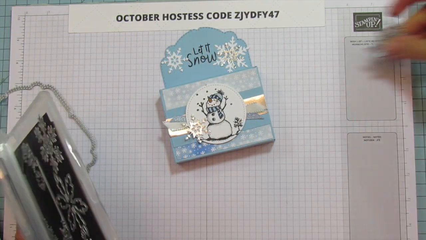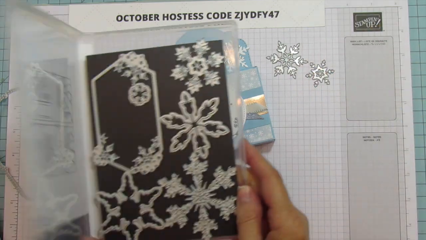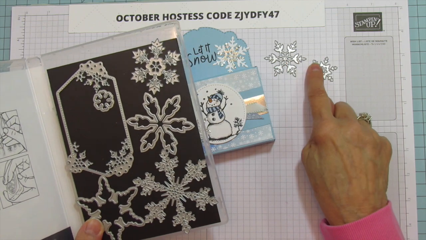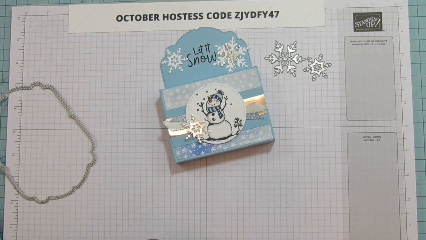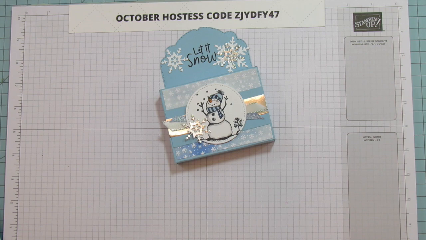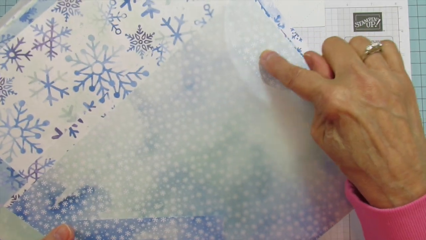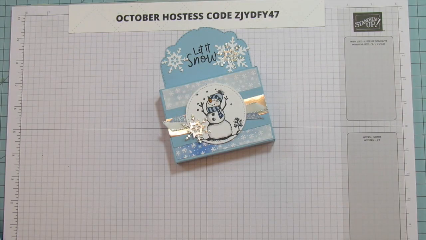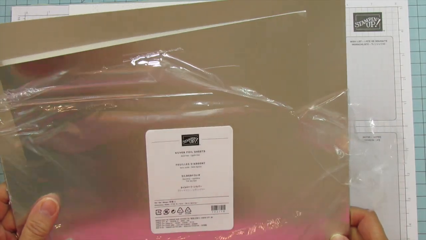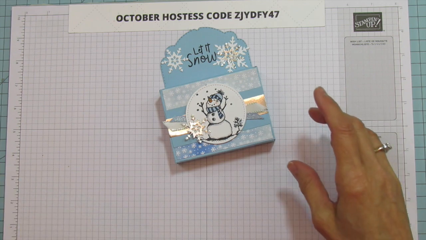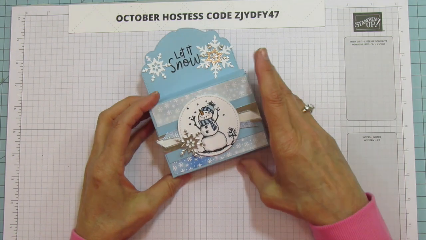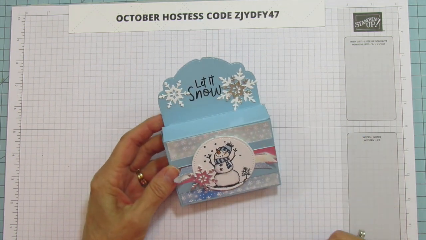I am using this one and this one. We have a lot of varieties here, but I'm using the two smallest ones in this group, except for this one. You do have to stamp that one. So that's what I'm using for this. I am using Balmy Blue, and I am using the Designer Series Paper, Snowflake Splendor. It's this one, and I'm using this design here. Love this paper. And then I'm using our silver foil sheets, which is this right here. I think that is everything except for the ribbon, and I'll show you that when we get to that part. You can also always substitute on this. All right, so let's go ahead and get started.